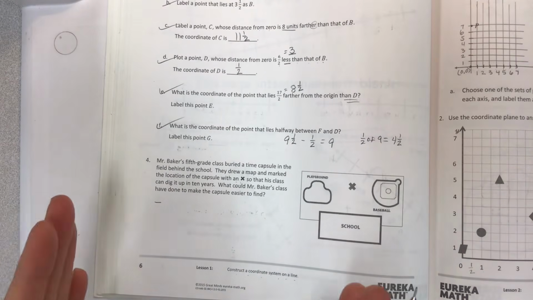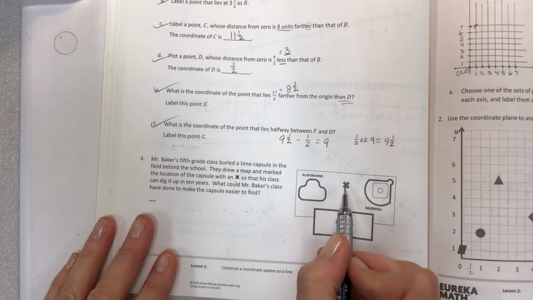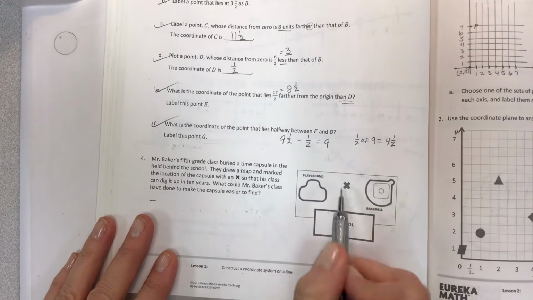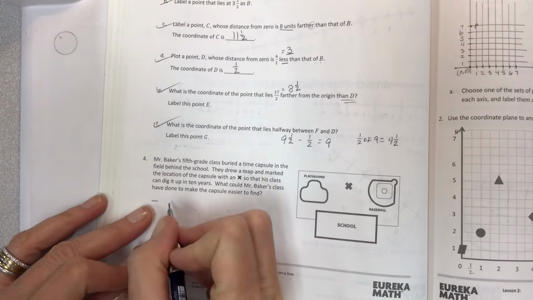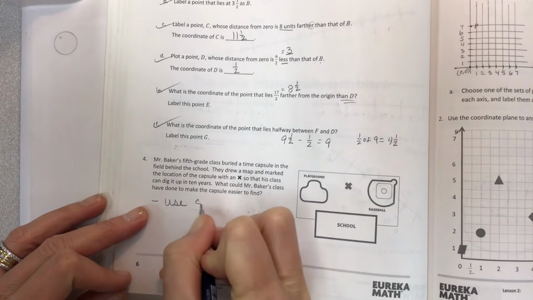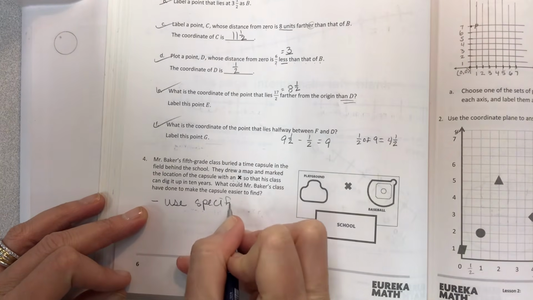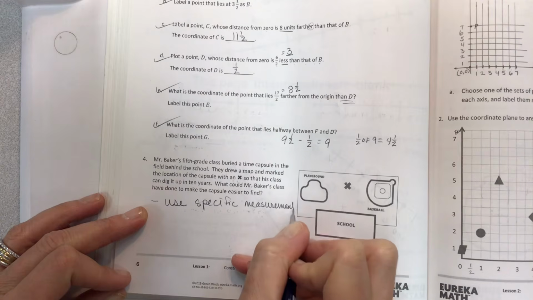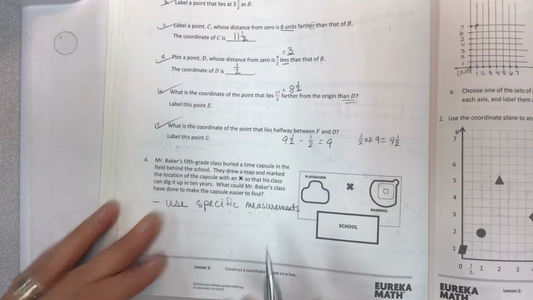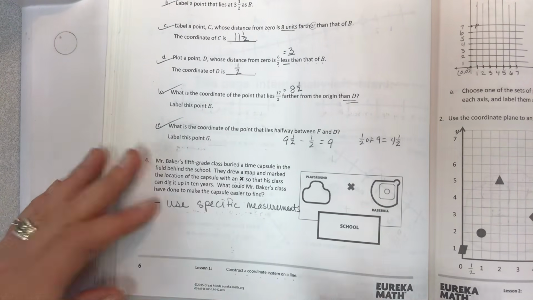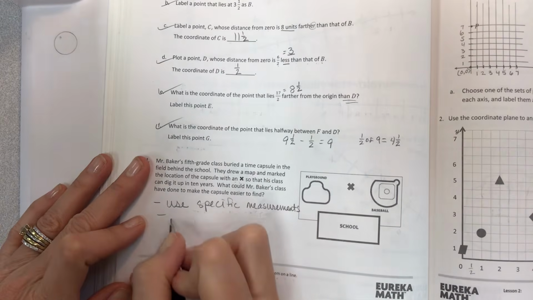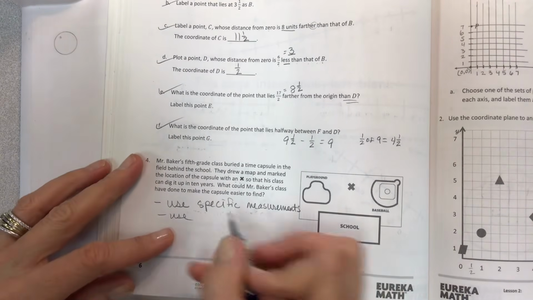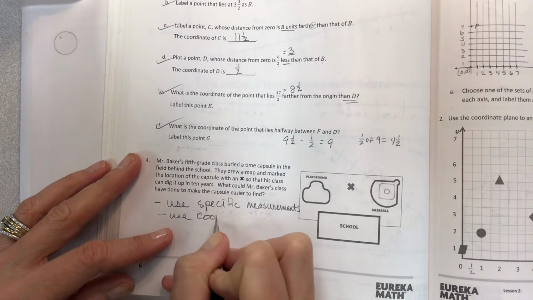If you use coordinates, you're going to have more than just one thing. If it's just an X out in the middle, you could be coming from any direction. So use specific measurements. Okay, so you want to count by something. You want to do what the objective says and use coordinates.